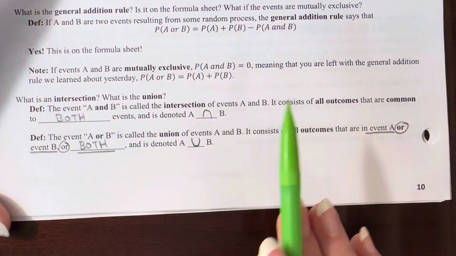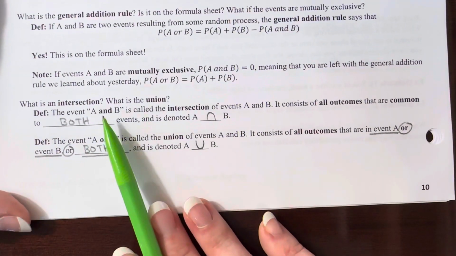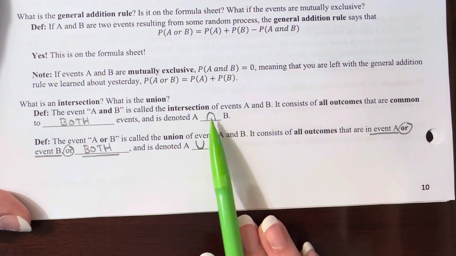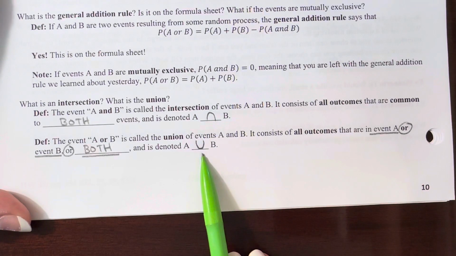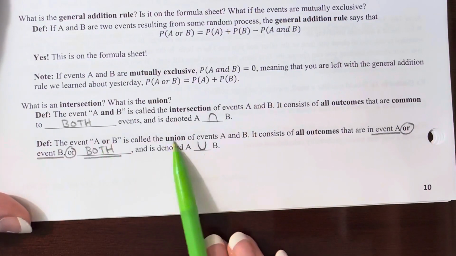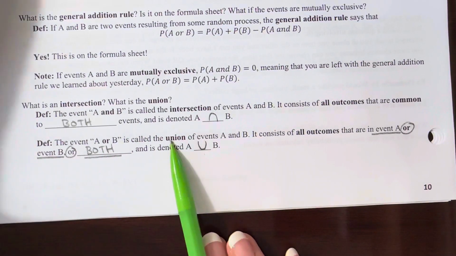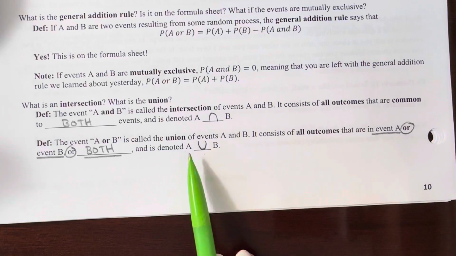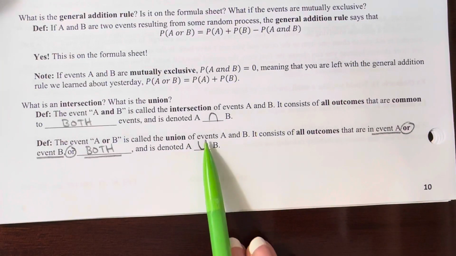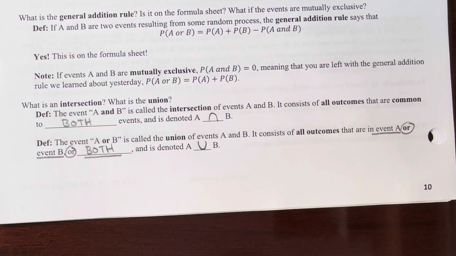I just tend to remember that intersection goes with and, and this looks like an incomplete A, and then the other one is the or. And if you remember that or is union, because it encompasses more events, then you can remember that this symbol refers to the U in union. All right, let's go to the next page.